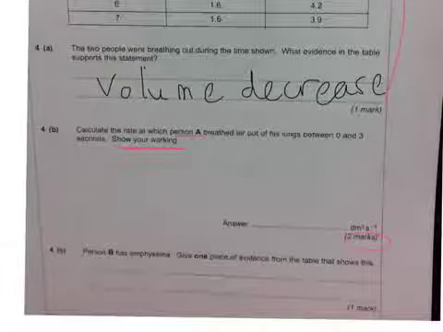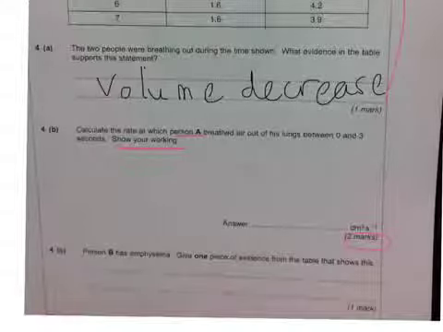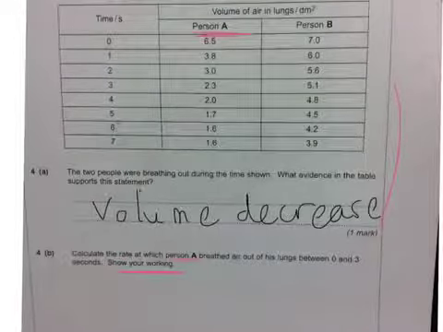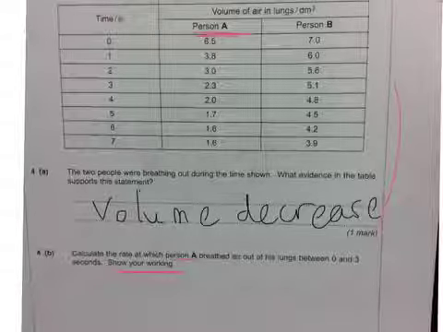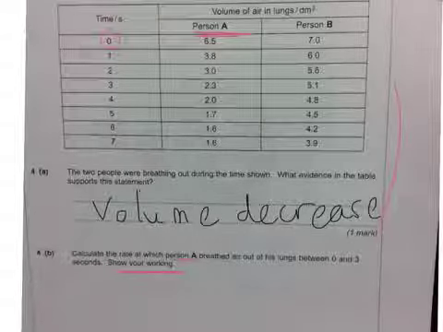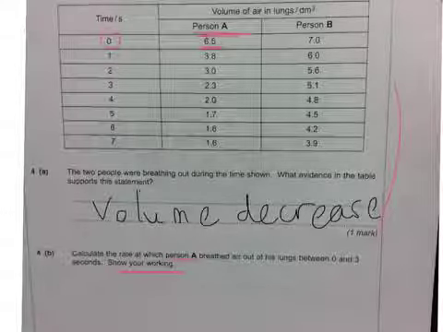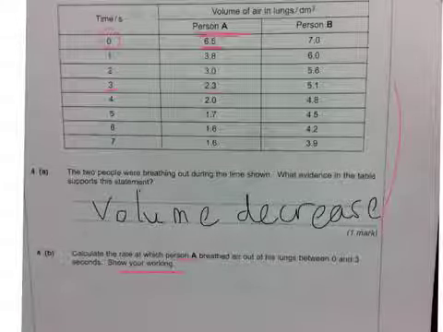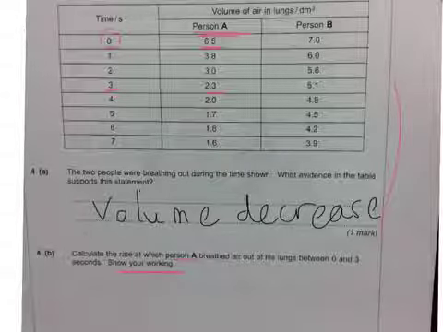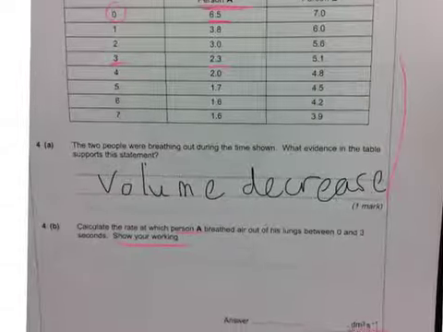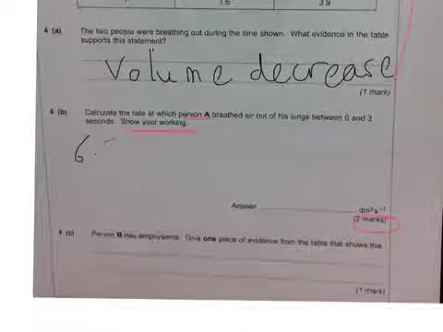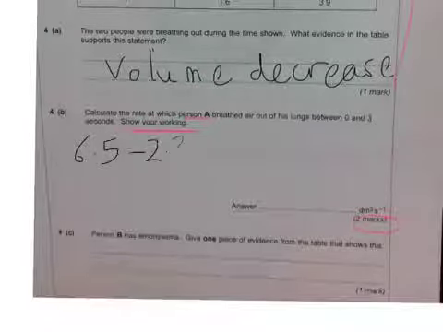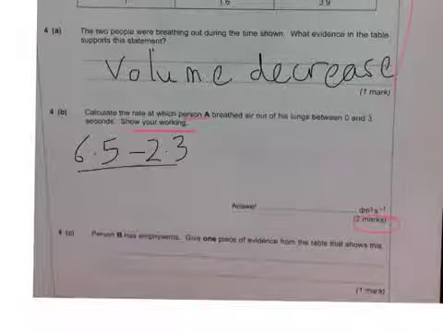They've given the units for you, which is decimetre cubed per second. So that's litres per second, so you don't need to worry about the units, you just need to get the right numbers. So it's between 0 and 3 seconds. So let's find out where we're looking. So at 0 seconds they have 6.5 litres, and at 3 seconds they have 2.3. So there's obviously a reduction. So they started with 6.5, it's now gone down to 2.3, and that happened over 3 seconds.